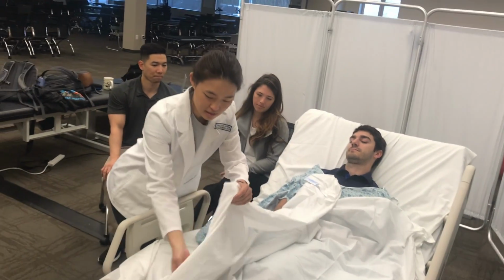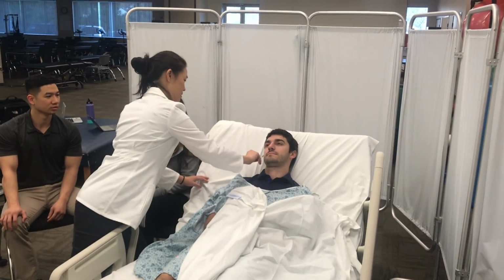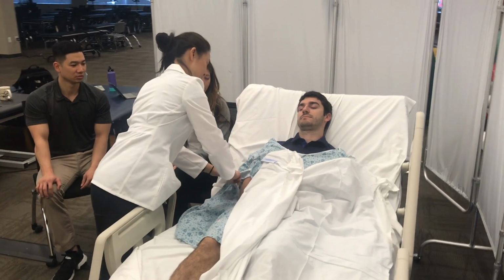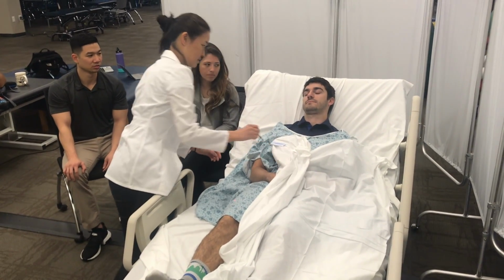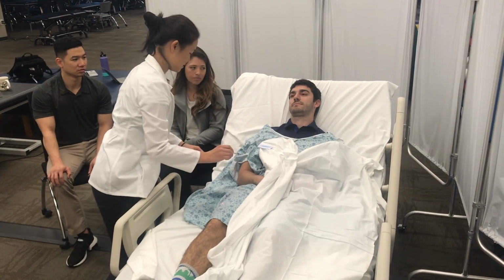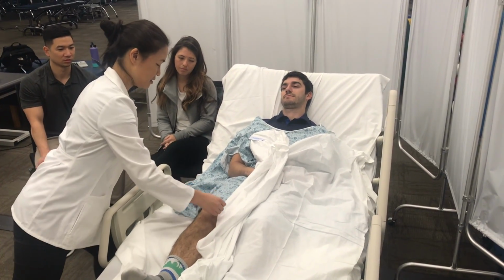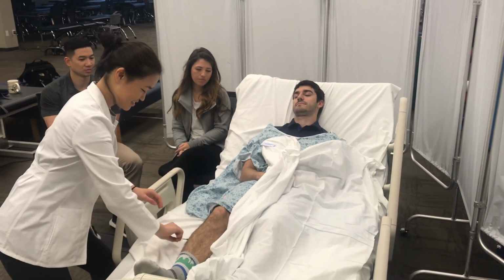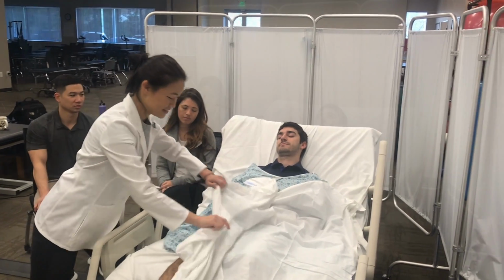The physical therapist is assessing sensation bilaterally to see if there are any differences between the right and left side. Again, our patient is using blinking twice as a response to feeling the sensation. All right. Looks like your sensation is intact.